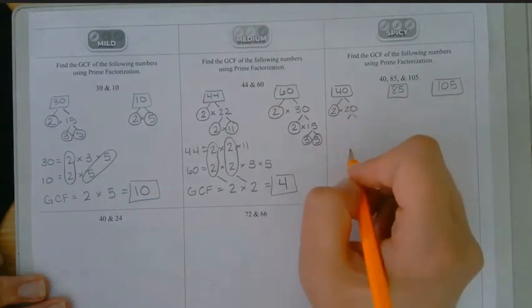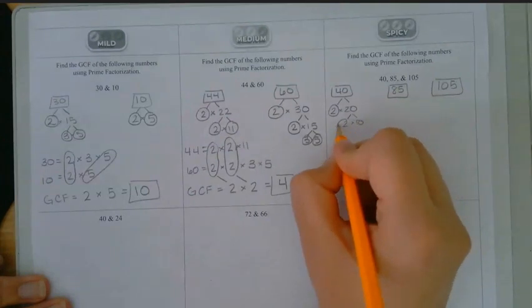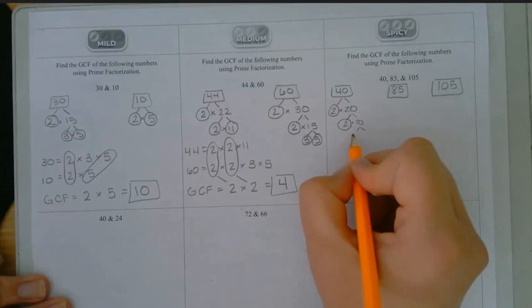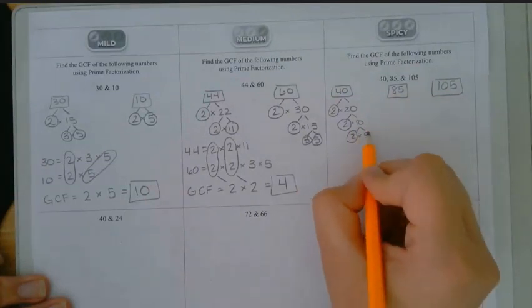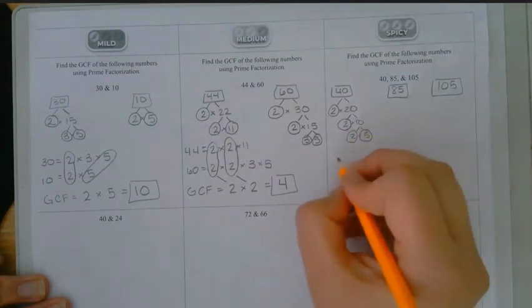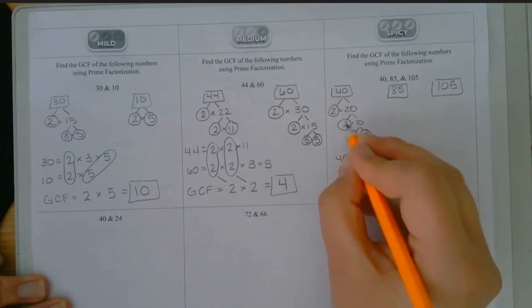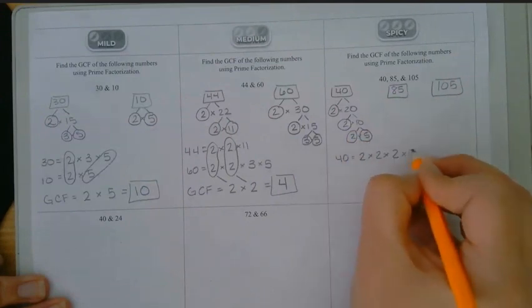Then we're going to break down 20 into factors. 2 times 10. 2 is a factor. And then we'll break down 10 into 2 factors. So 2 times 5 equals 10. And both of these are prime numbers. So I found my prime factorization for 40, which is 2 times 2 times 2 times 5.